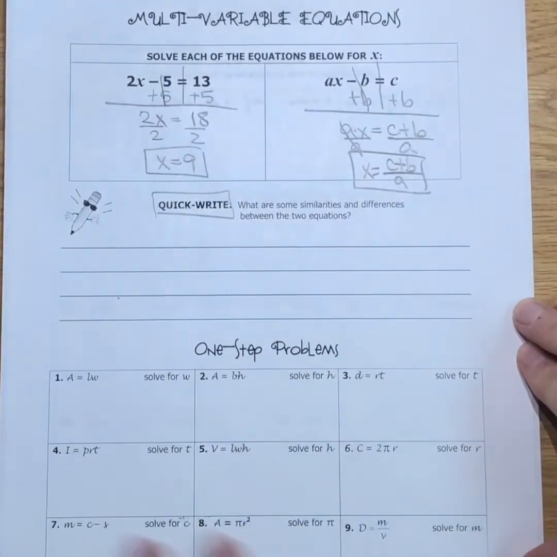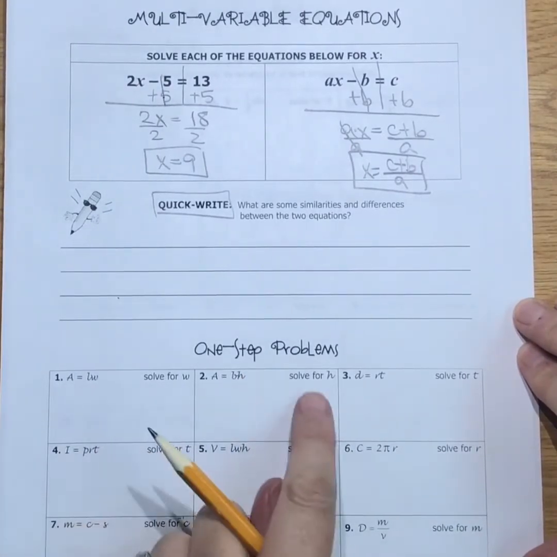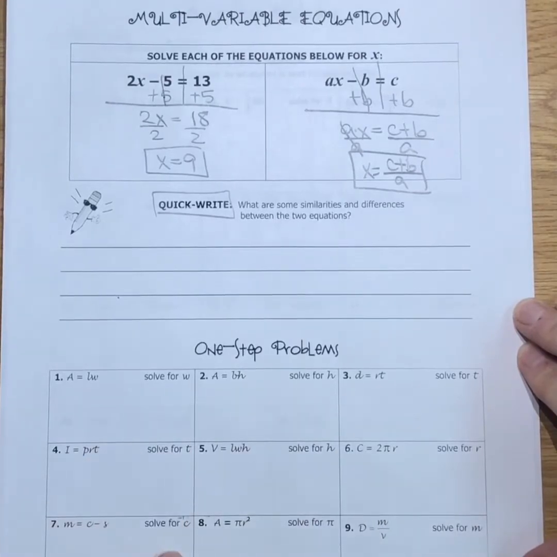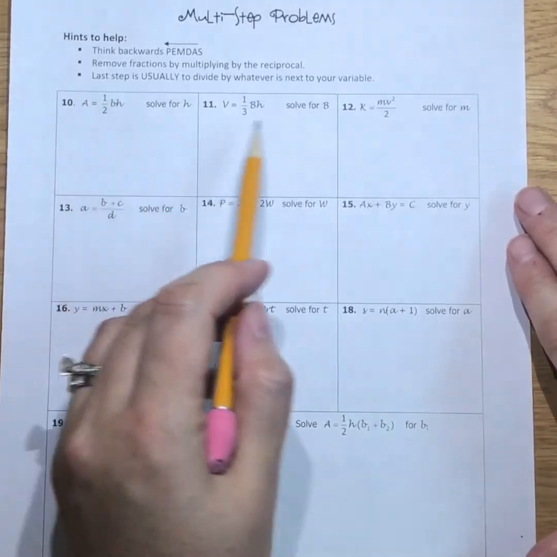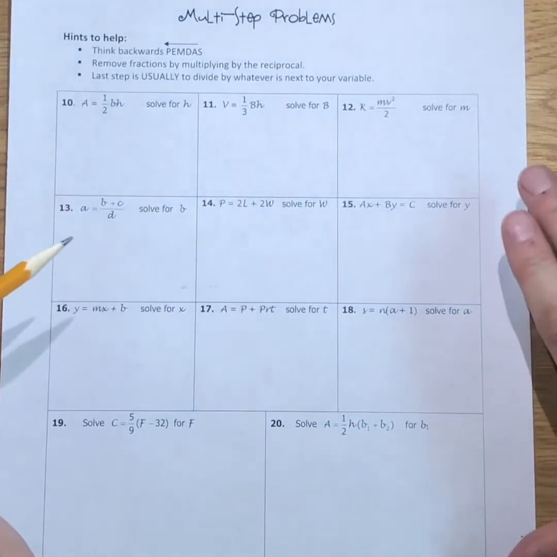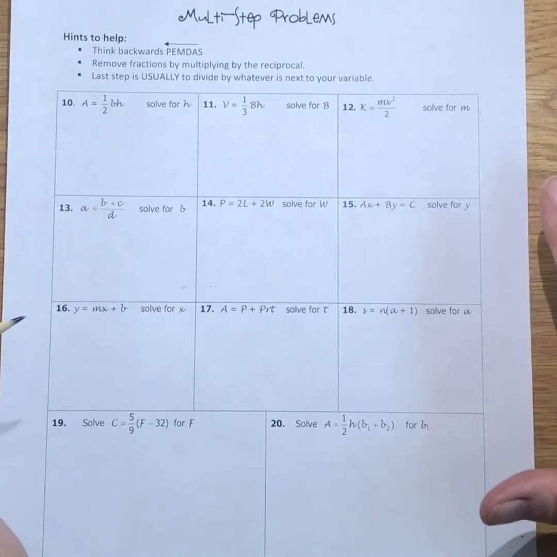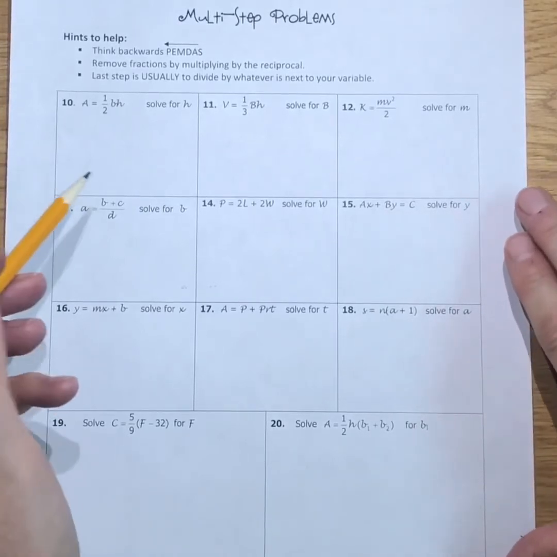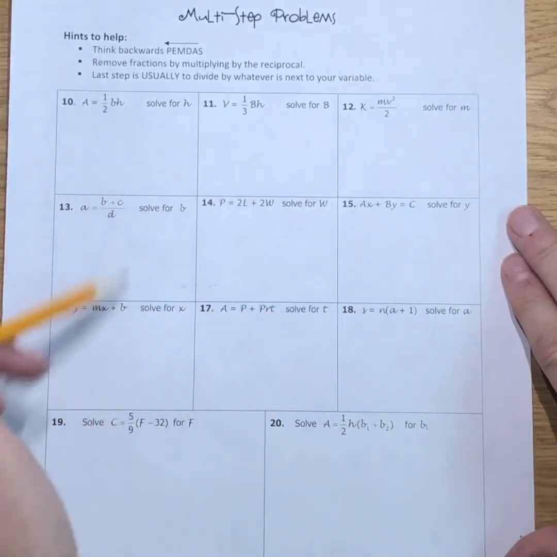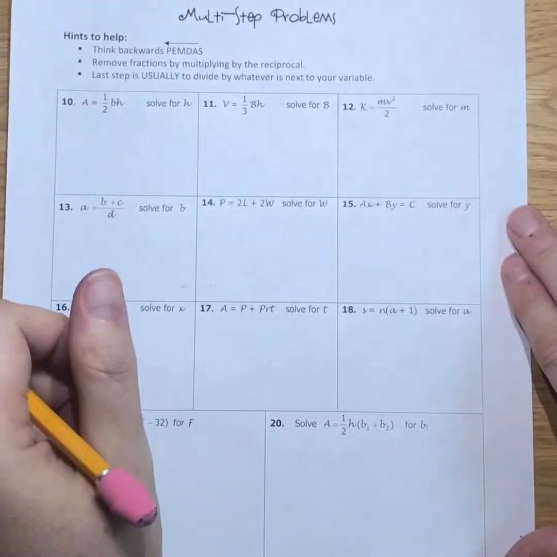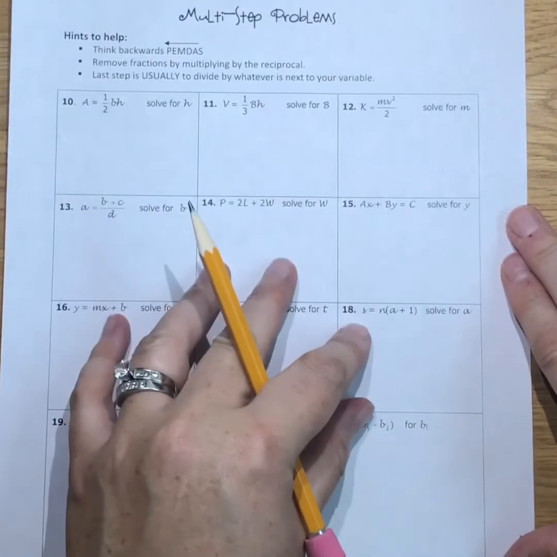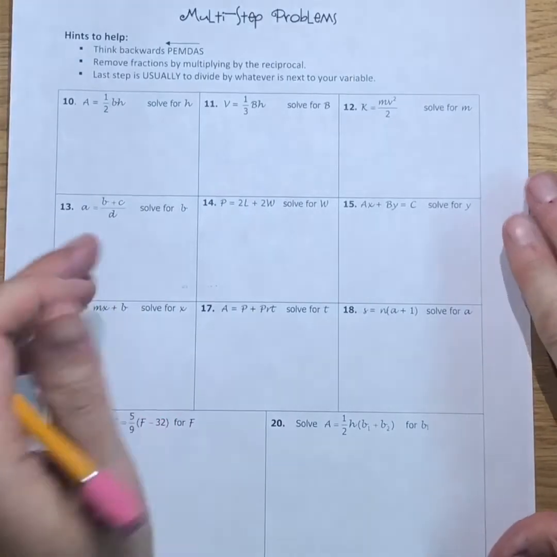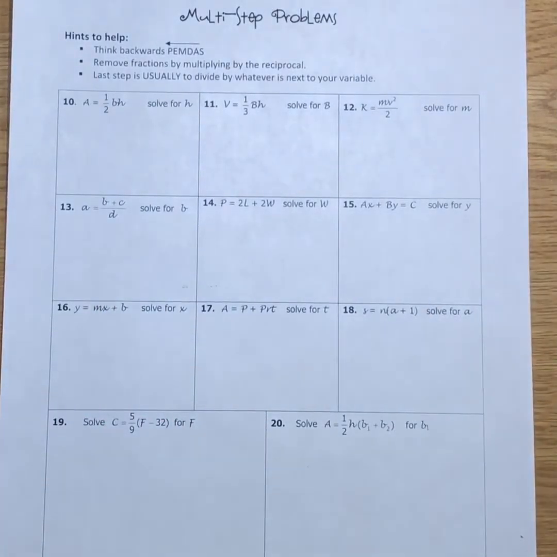Now, 1 through 9, these are one-step problems. Basically, we only have one operation to undo to solve for the variable that they ask us to solve for. On the second side, 10 through 20, we have multi-step, which means usually we have 1 or 2 or more steps to actually solve. Okay. Now again, these can seem really confusing, but once it clicks, once you ask clarification questions on anything you don't understand, I promise these will become easier than the regular equations that we've been doing because we don't have to do any calculations. I promise.